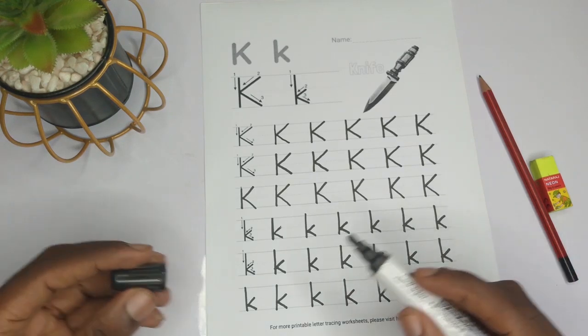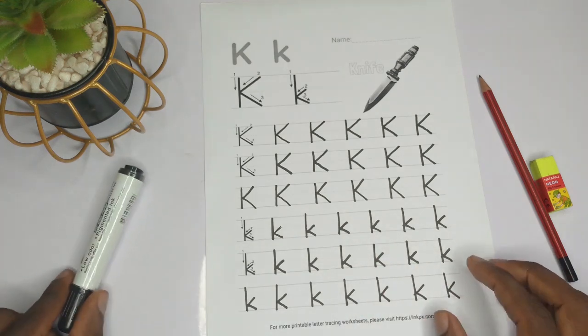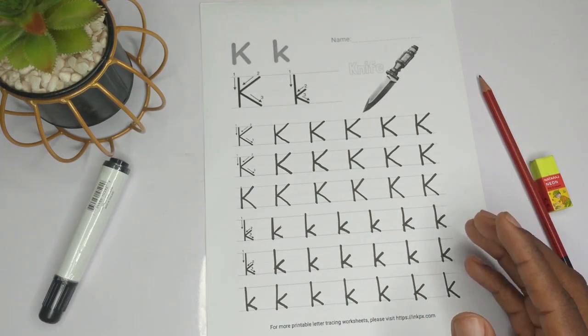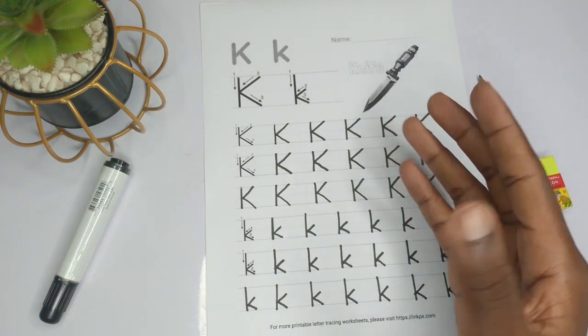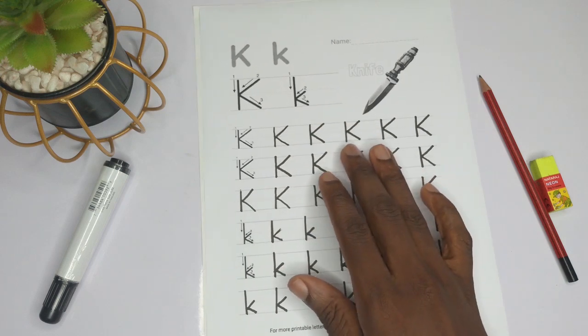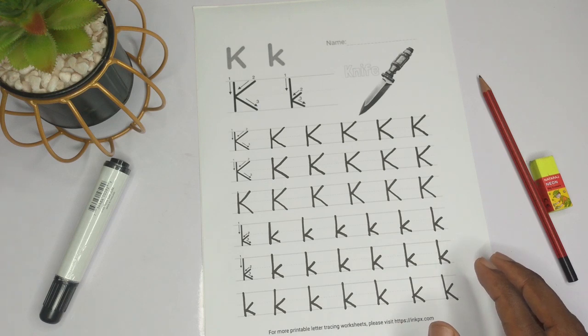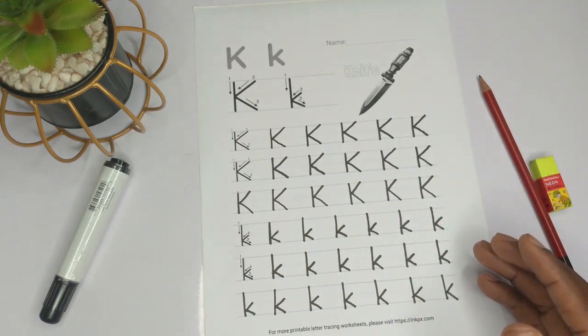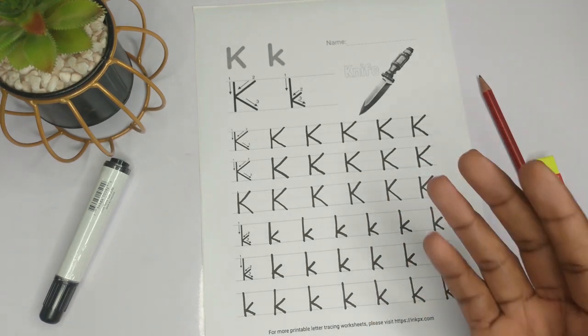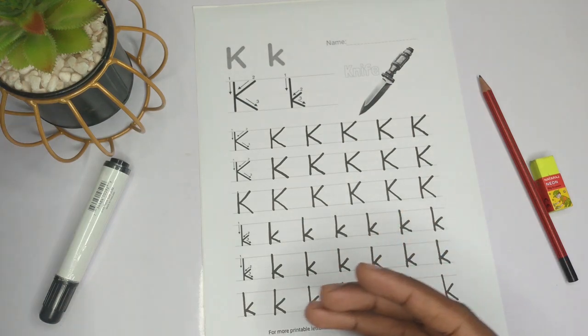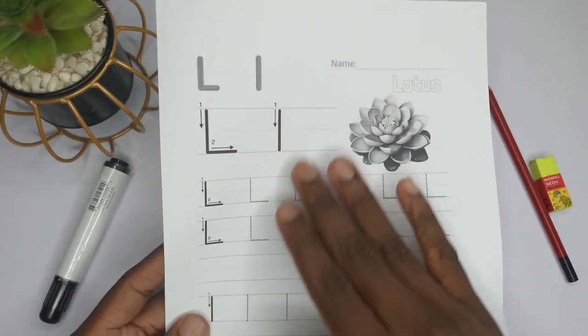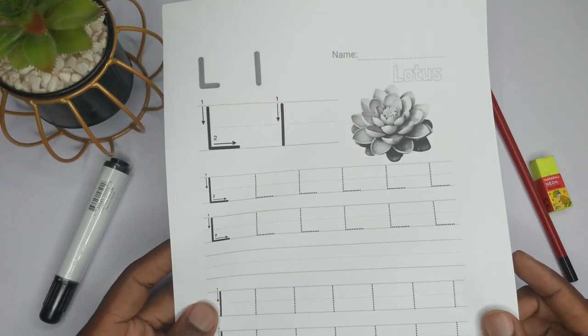Right, very good. So thank you so much for watching. Now you know how to draw or how to trace the alphabet capital K and small k in the English alphabet. Now in the next video we'll be looking at the next alphabet after K. So from K we move to L. We'll be looking at how to trace the alphabet L in the English language.